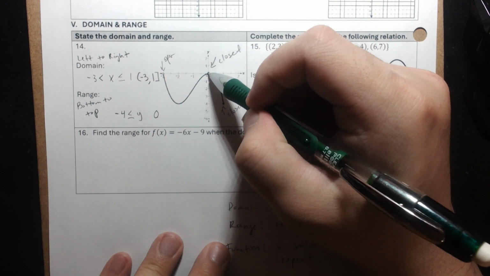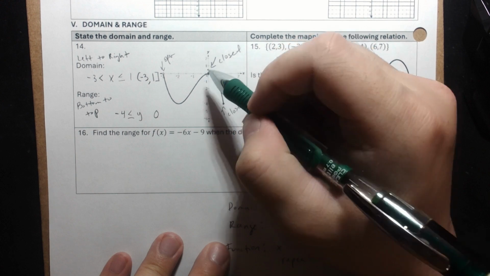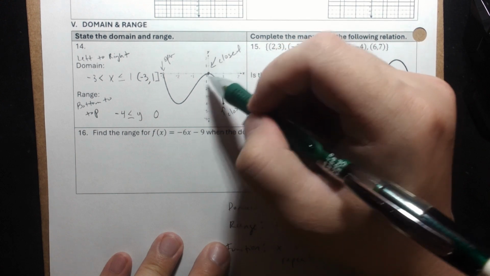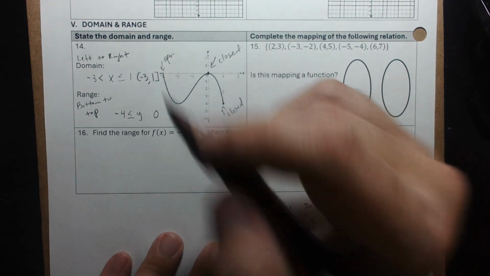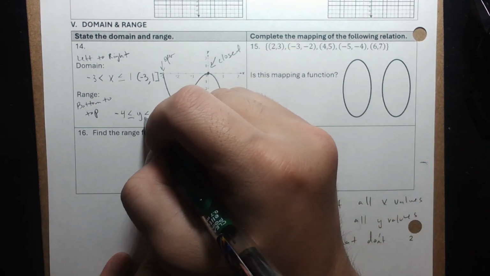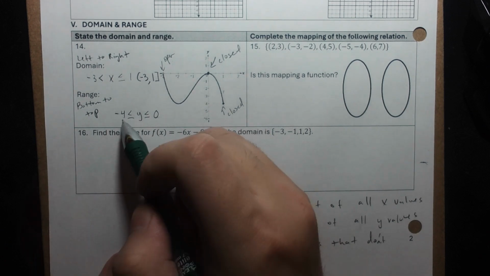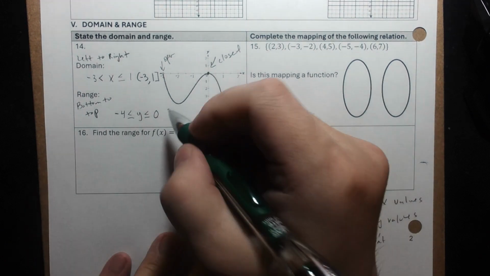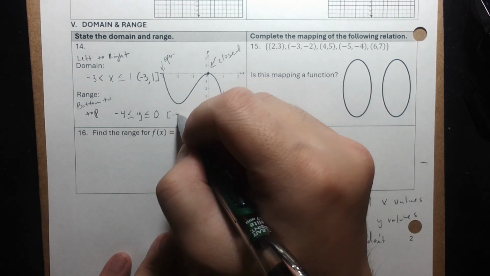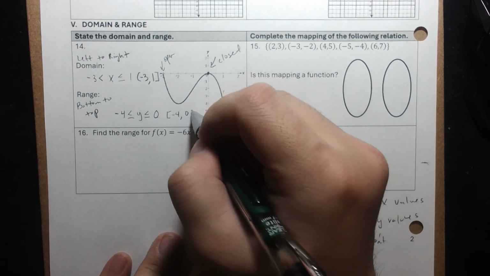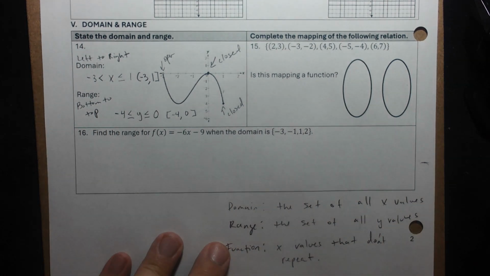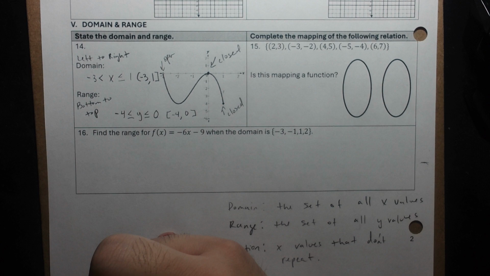Because this is included, that means that is a closed dot. So we need to put a less than or equal to sign between the y and the 0. And you can represent this as square bracket -4, comma, 0 with a square bracket right next to it. So that is how you deal with the domain and range for number 14.